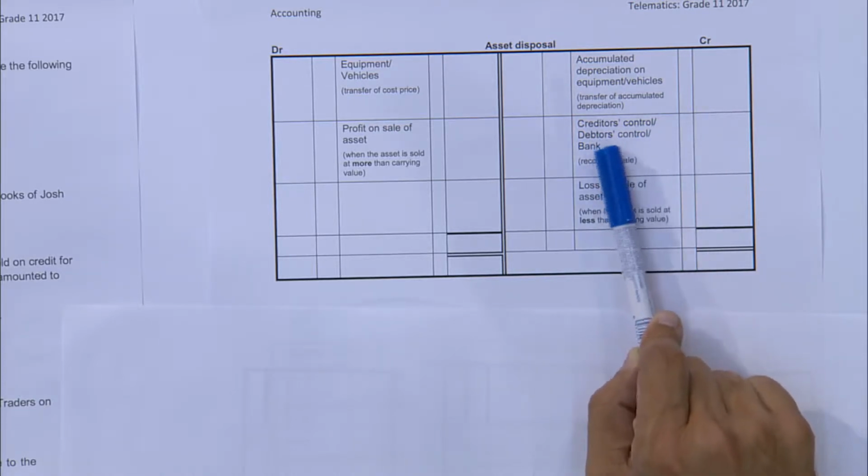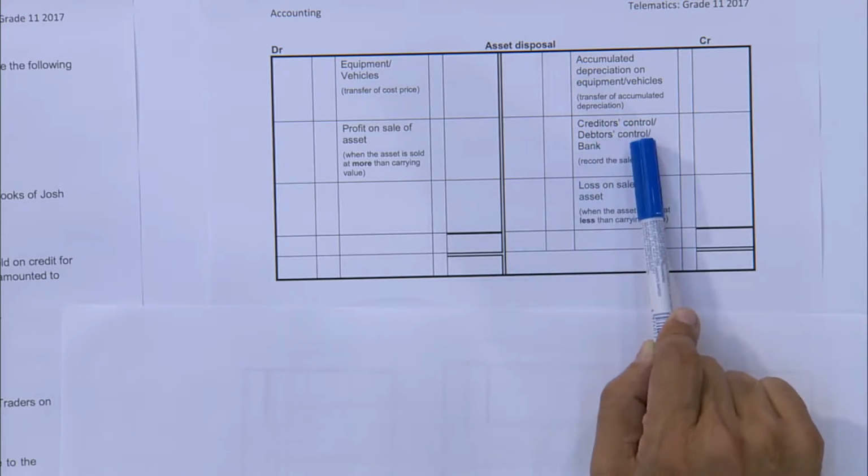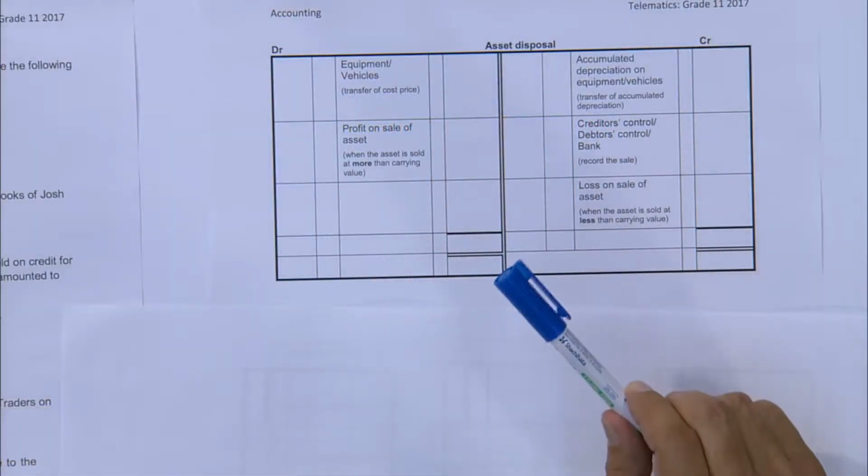So when do you write creditors control over there? It is when you are trading the vehicle or the equipment in and you are buying a new vehicle. So whenever you have a trade-in, you're using the old vehicle as a deposit on the new vehicle that you're going to buy. Then you'll have to write the words creditors control in the asset disposal account.